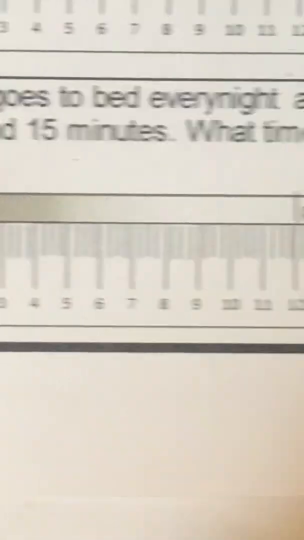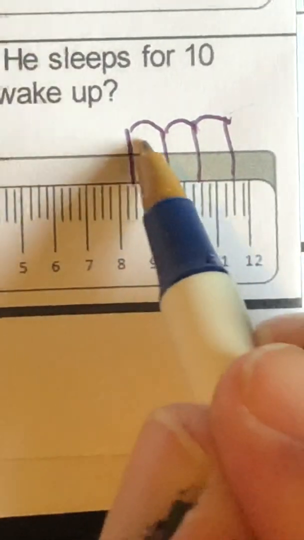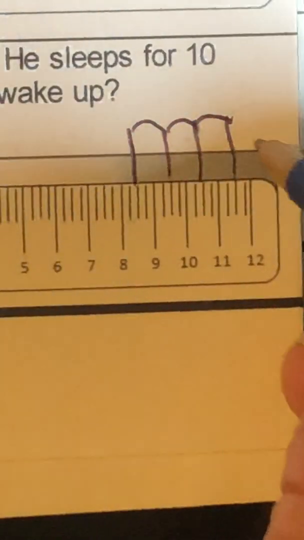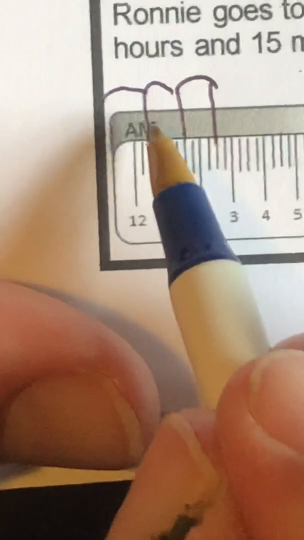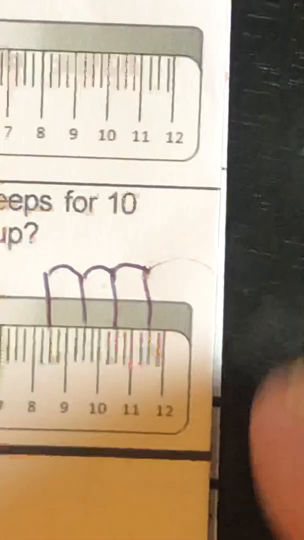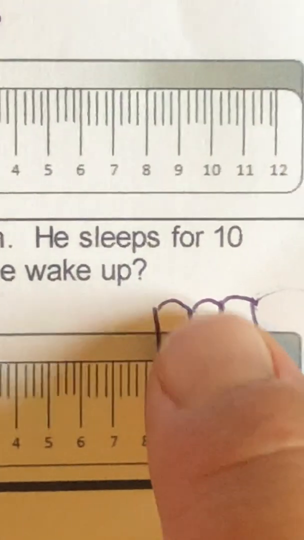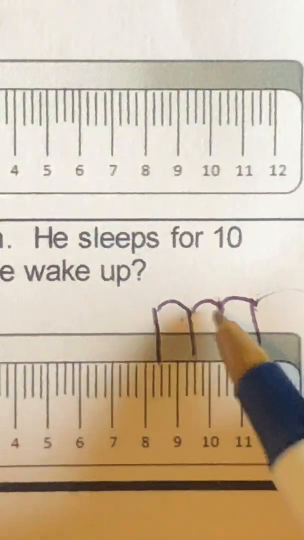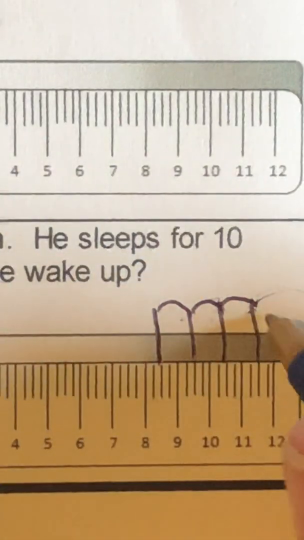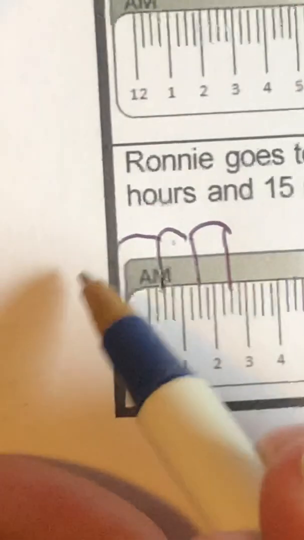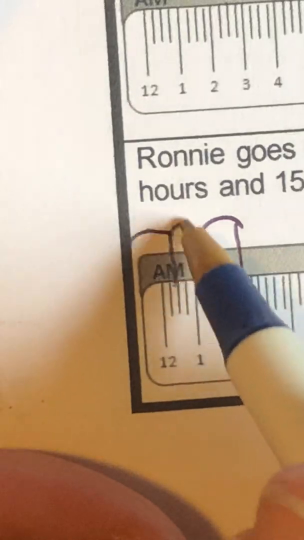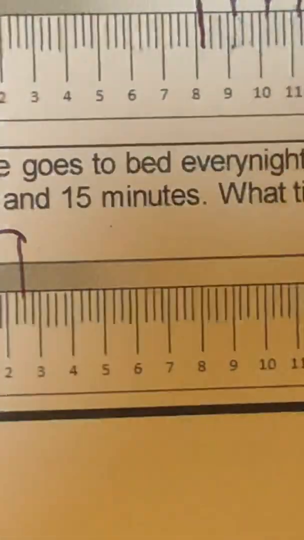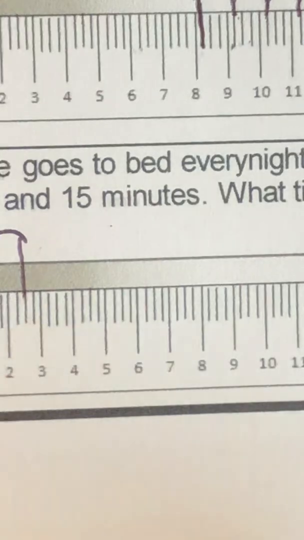Now you need to jump 10 times. What have I jumped? I've jumped 1, 2, 3, 4, 5, 6. This was from the jump coming from over here. It's kind of complicated, kind of confusing a little bit there, but 1 jump, 2 jumps, 3 jumps, and then the 4th jump actually comes over here. 5, 6. Now we need to make 10 jumps, right? Because he sleeps for 10 hours.